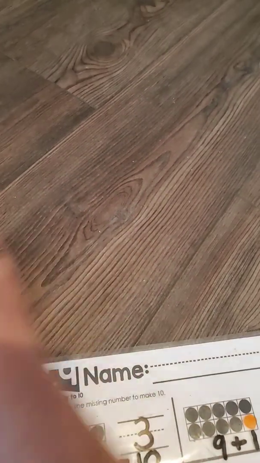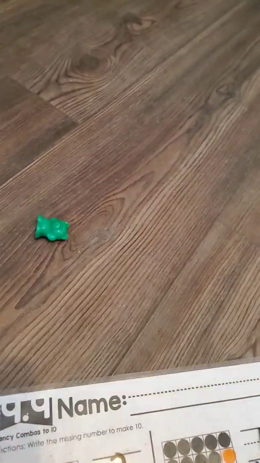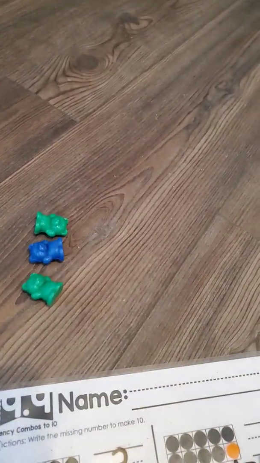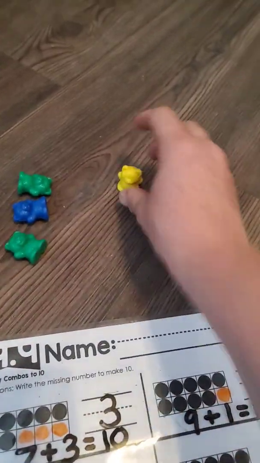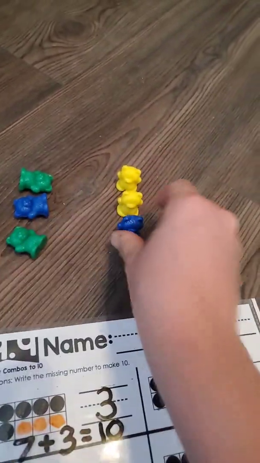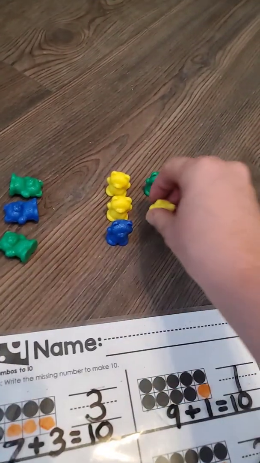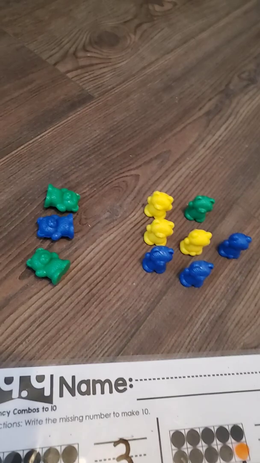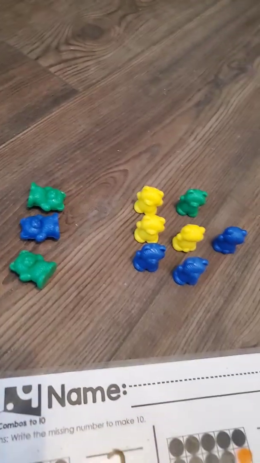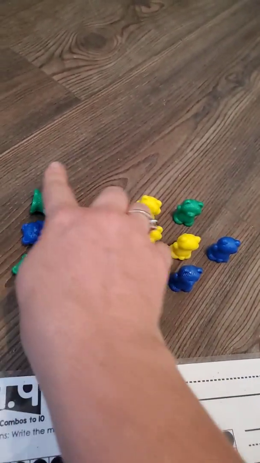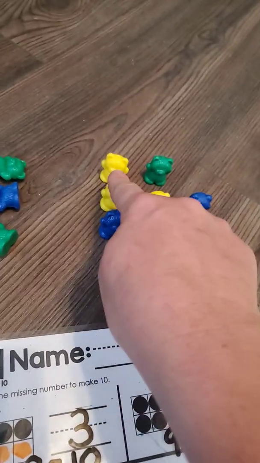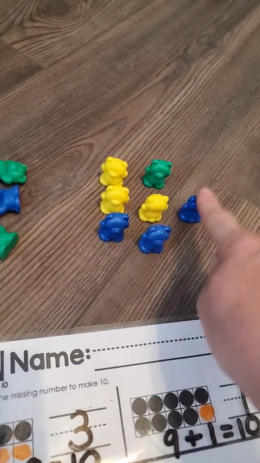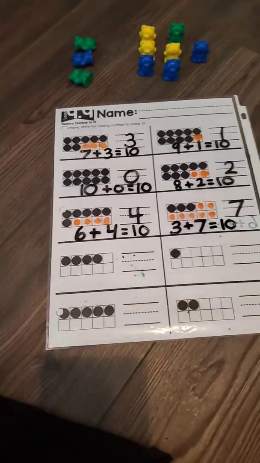All right, or you can do it with the counters. Let's do our first set. Our first set was 3. 1, 2, 3. Our second set was 7. So 1, 2, 3, 4, 5, 6, 7. All right, let's go ahead and count them all together. Oh, look at the 3 sleepy bears. 1, 2, 3. So 4, 5, 6, 7, 8, 9, 10. We got 10. Good job, guys. All right, are you guys ready for these ones? All right, let's do it.